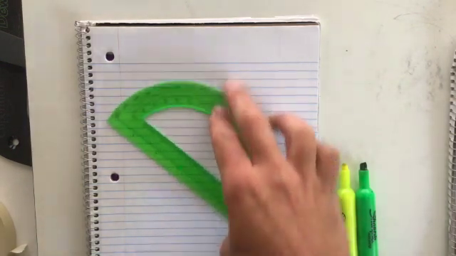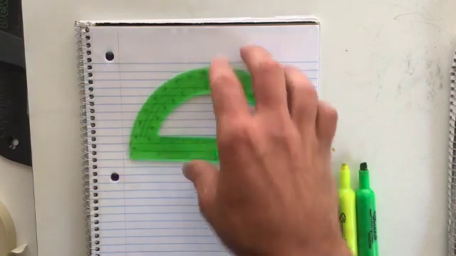Today I'm going to need a protractor, something like this will do, and 3 highlighters. So we got a blue, yellow, and a green.